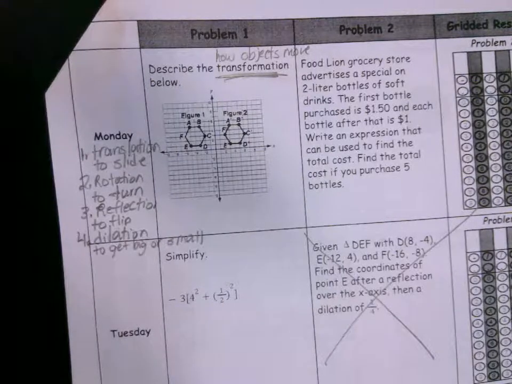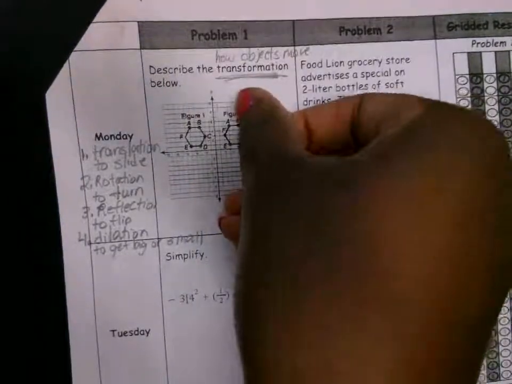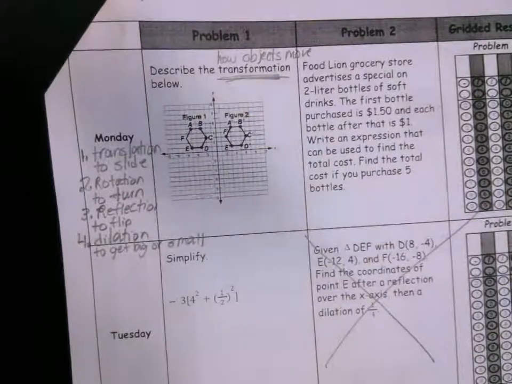Which one of these do you think? Raise your hand if you think that from figure 1 to figure 2, it slid. That's translation. Raise your hand high. We got one person, 2, 3, okay? Raise your hand if you think the object turned from figure 1 here to figure 2. Raise your hand if you think that object turned to get over there. Raise it high for turn.